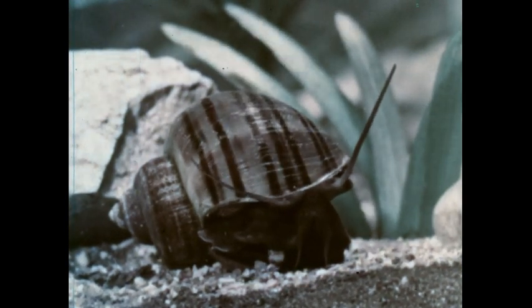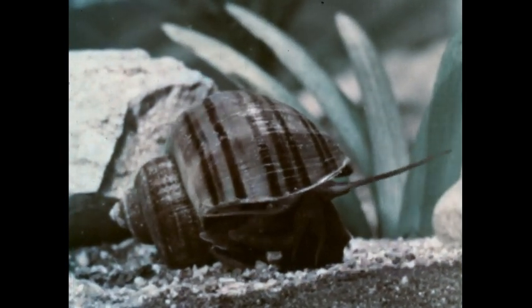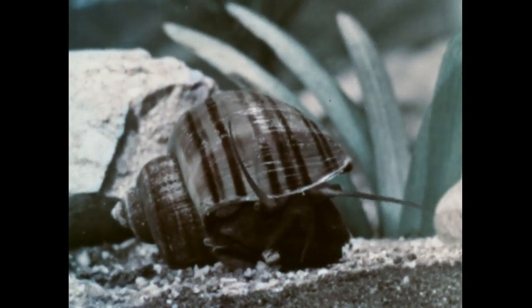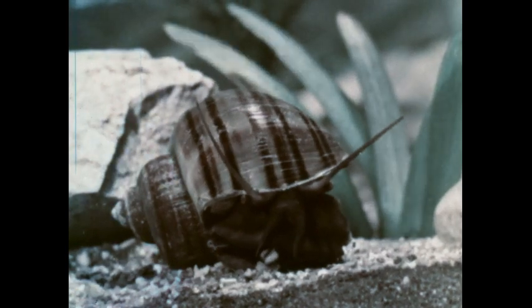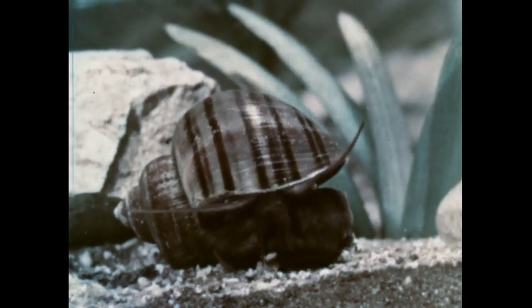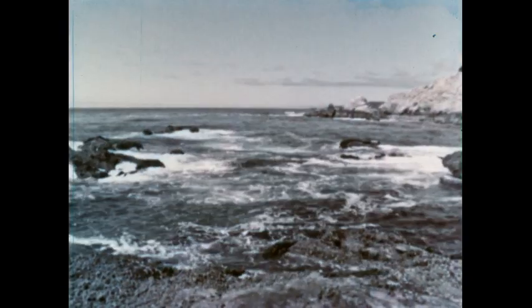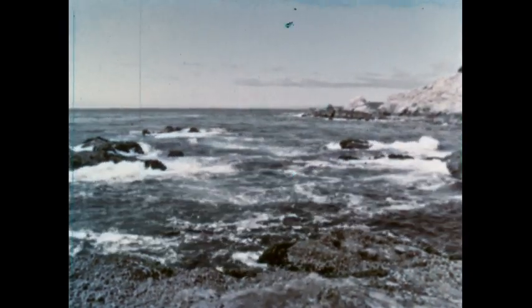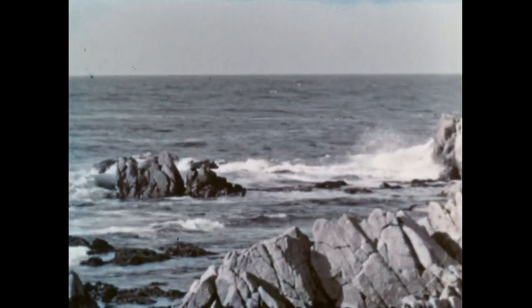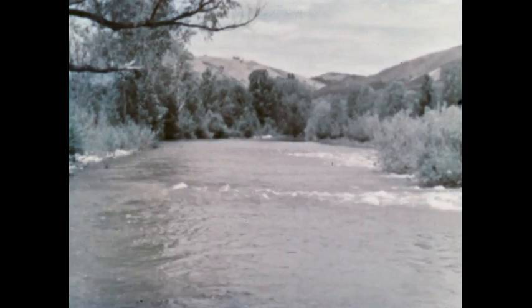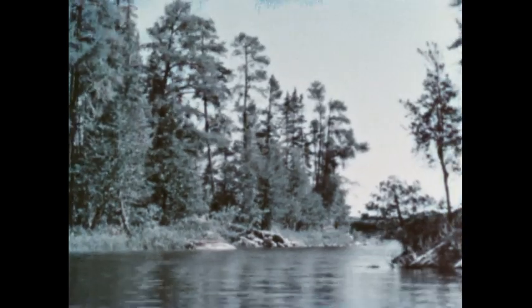This is a freshwater snail. Snails are part of a large group of animals called mollusks. Mollusks are invertebrates. This means that they do not have a backbone like you do. Snails can be found almost everywhere in the world. They live in the oceans, they live in freshwater rivers, lakes and ponds, and they live on land.